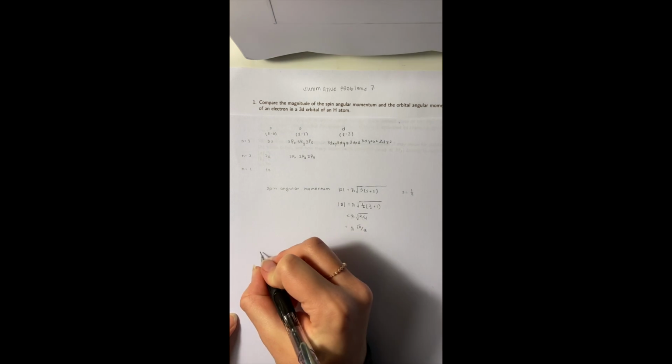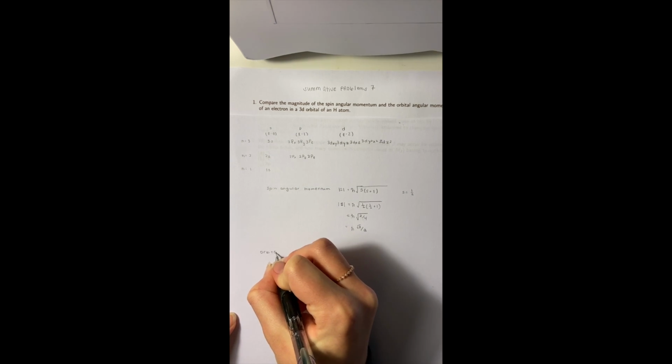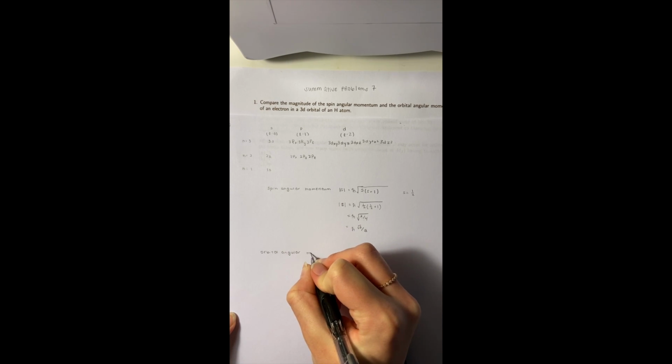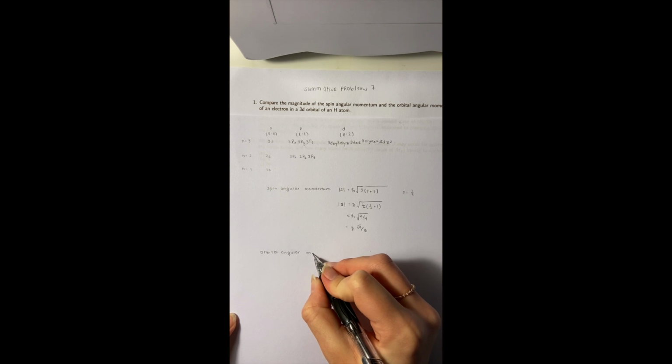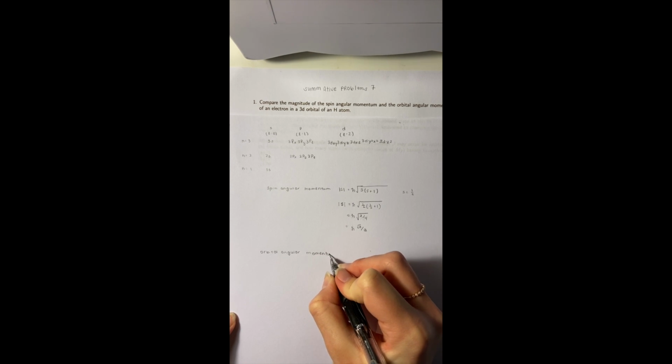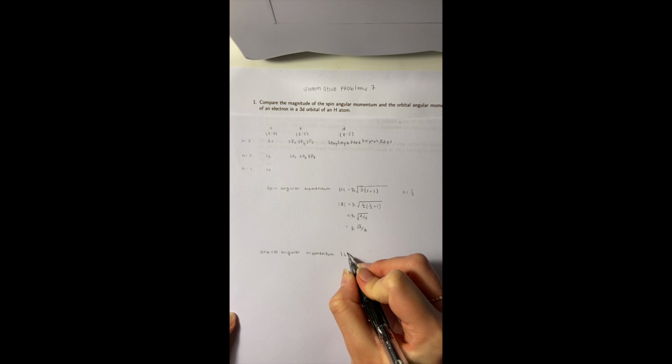The next thing we're going to go for, the problem asks for our orbital angular momentum. So we also have an equation for that. It's going to be the absolute value of the orbital angular momentum equals h bar square root of L times L plus 1.